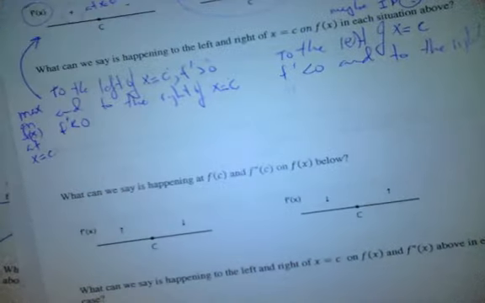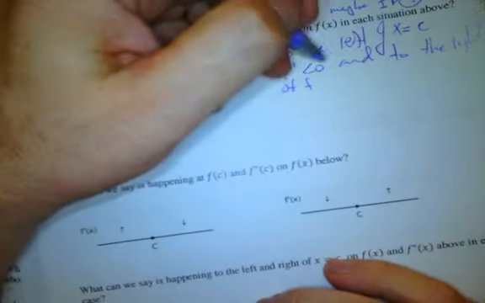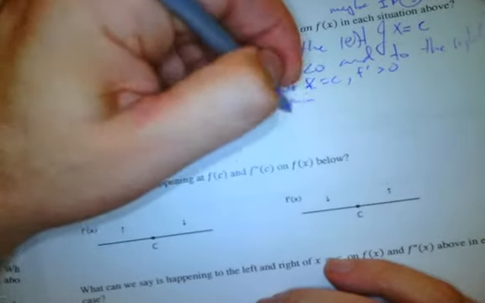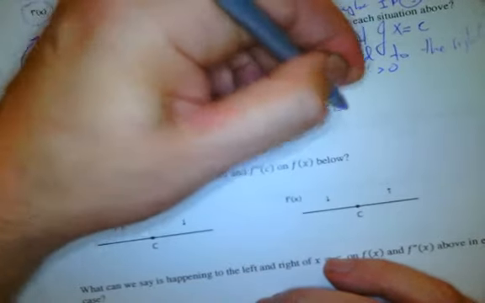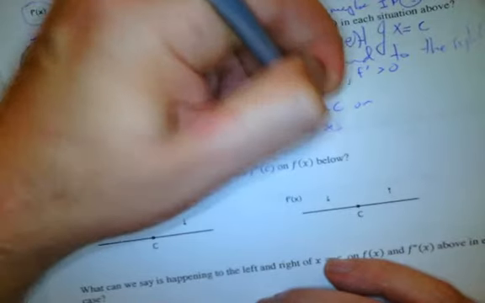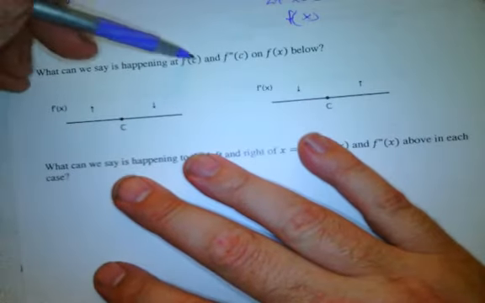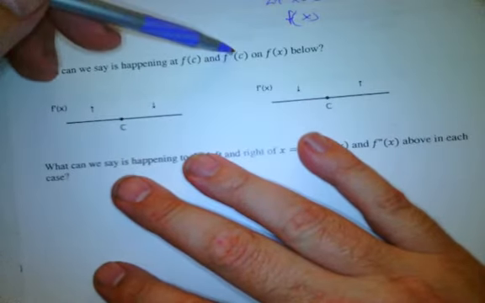Okay, what about for this situation? Well, on this one, we would say to the left of x equals c, f prime is less than 0, and to the right of x equals c, f prime is greater than 0.